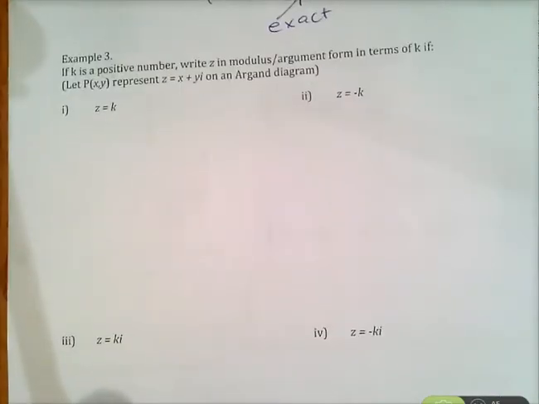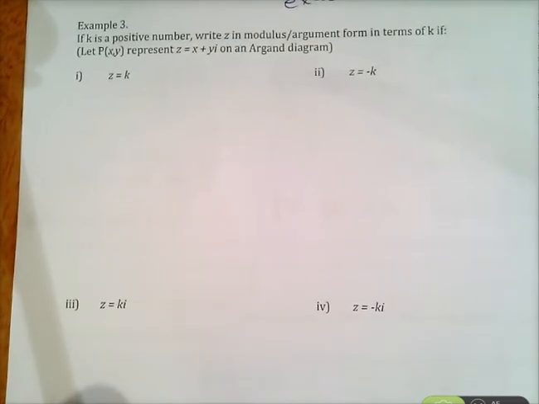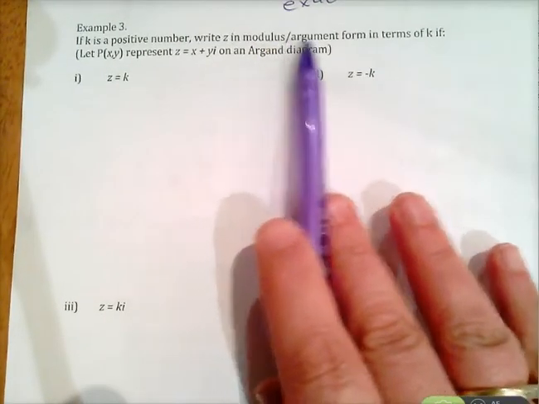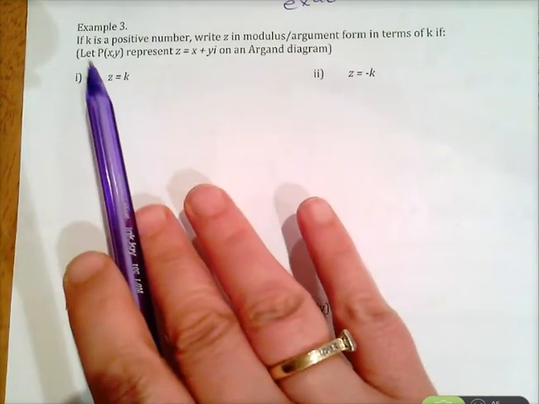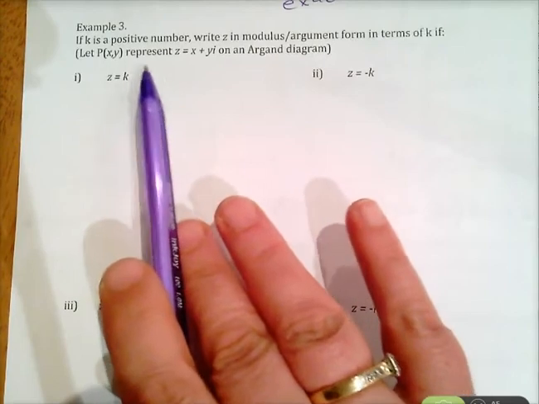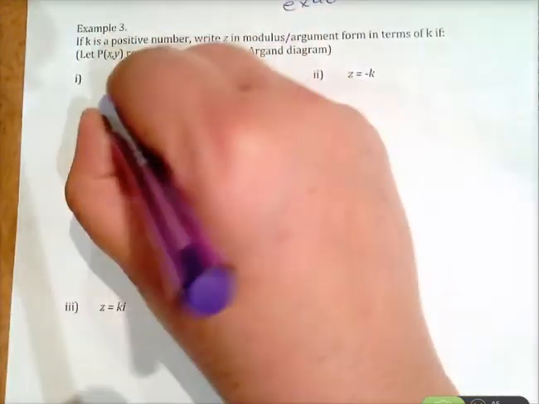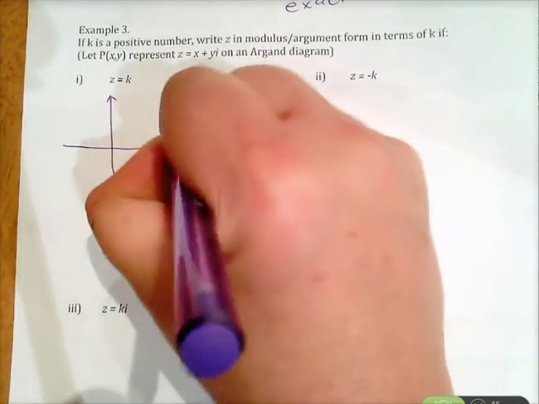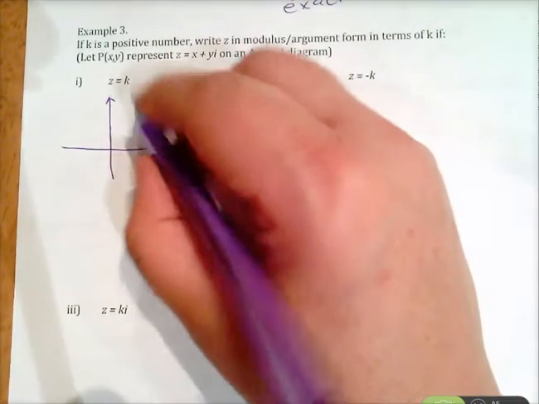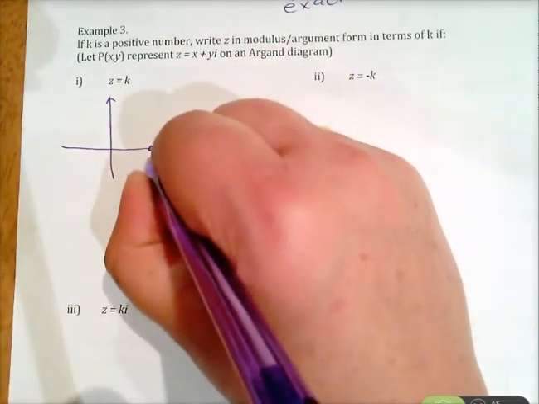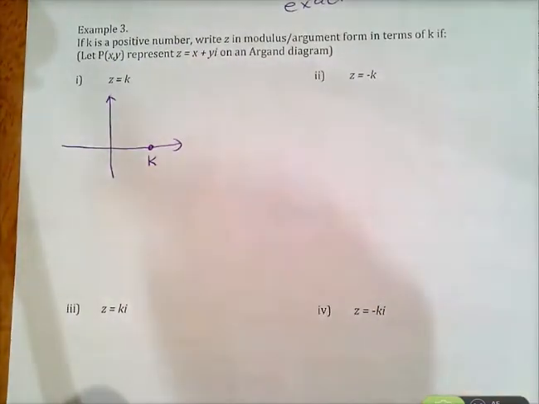Okay, now for example 3, it says if k is a positive number, write z in modulus argument form in terms of k if z equals k. Now, if z equals k, that is only real, there's no imaginary part. So k might be 5.